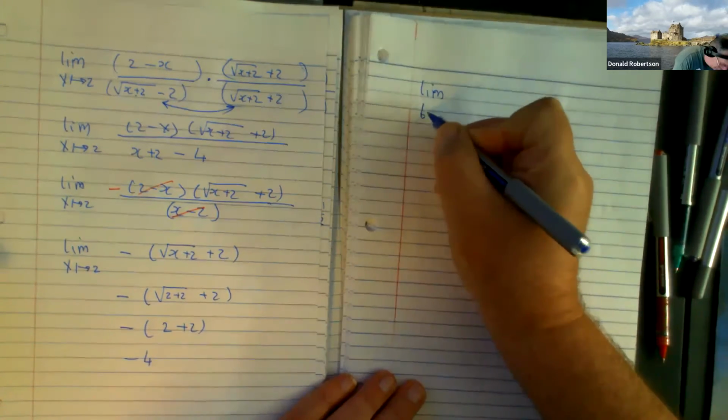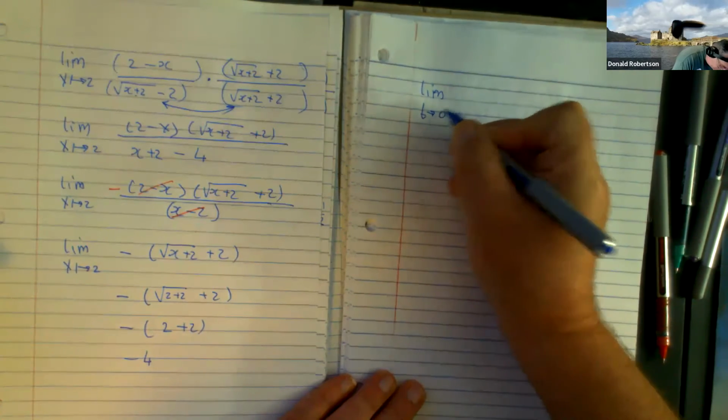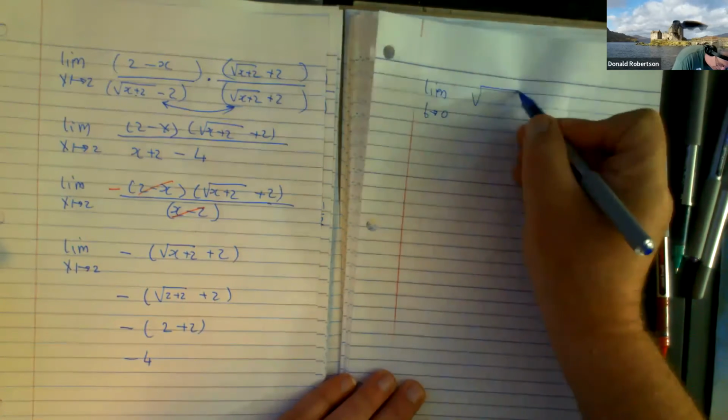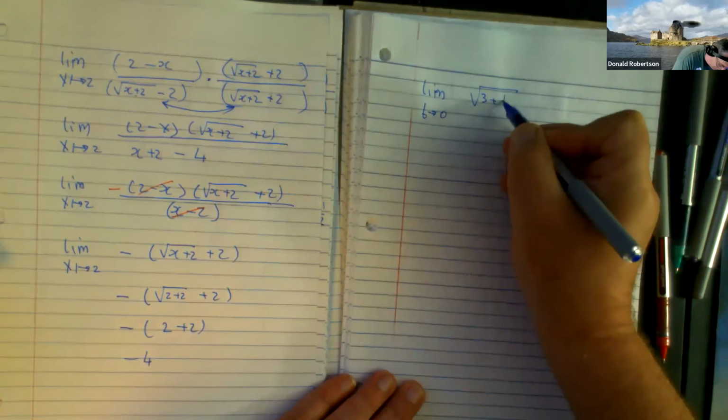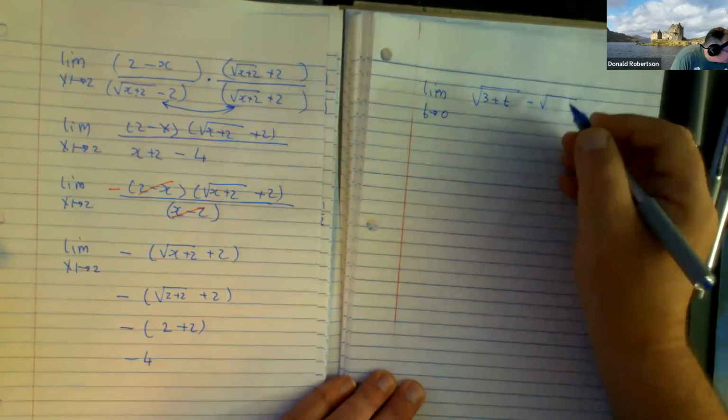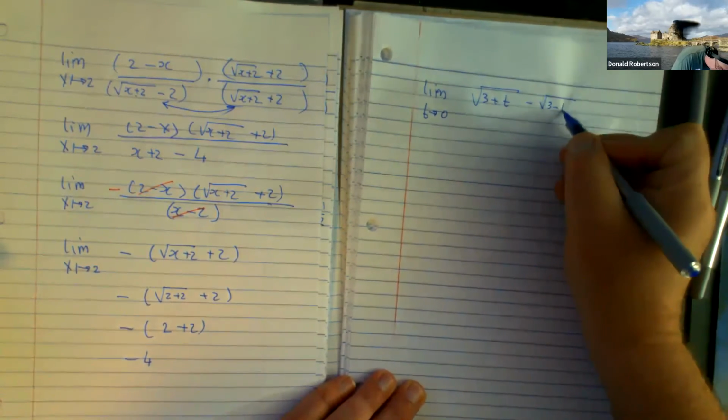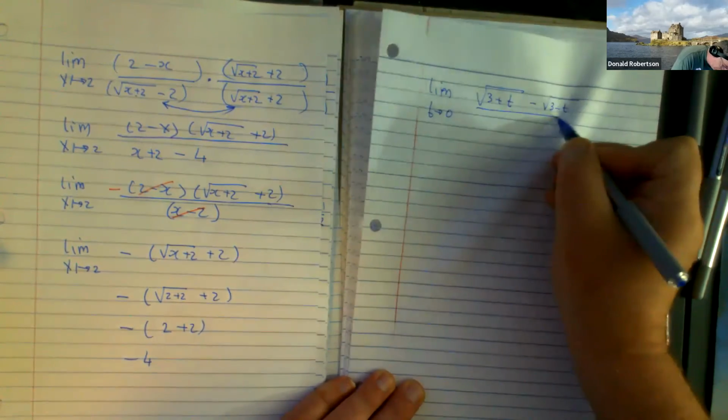Right, let's look at another situation. What am I doing here? Let's do this one. The limit as t tends to 0 of that ugly looking thing over t.